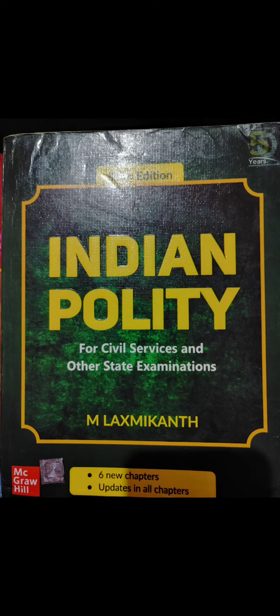The Company Rule, the colonial period again, 1773 to 1858. Regulating Act of 1773. This act was of great constitutional importance as it was the first step taken by the British government to control and regulate the affairs of the East India Company in India. It recognized for the first time the political and administrative functions of the company, and it laid the foundations of central administration in India. The features of this act were as follows.